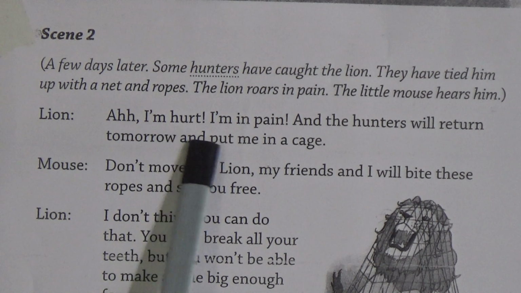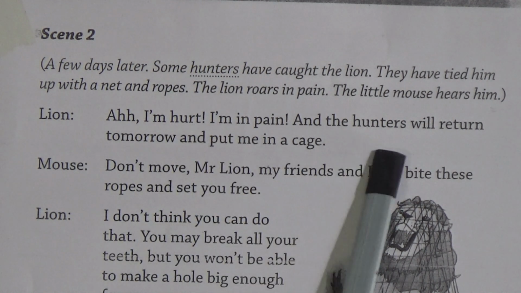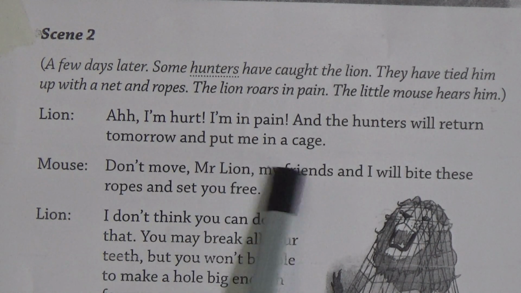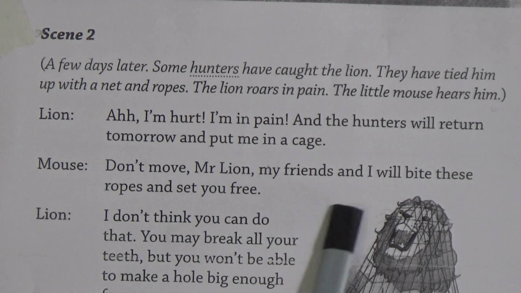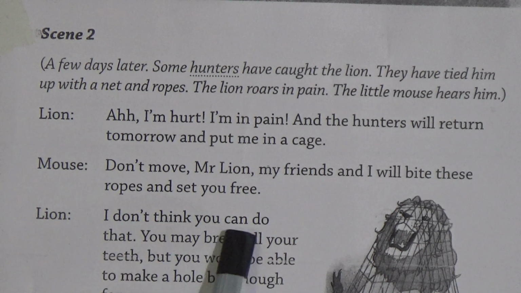Lion: Ah, I'm hurt, I'm in pain, and the hunters will return tomorrow and put me in a cage. Mouse: Don't move, Mr. Lion. My friends and I will bite these ropes and set you free.